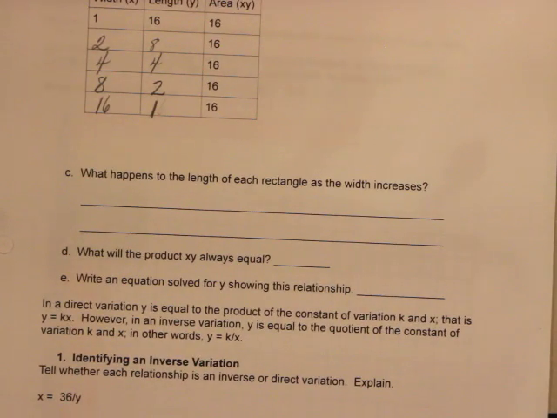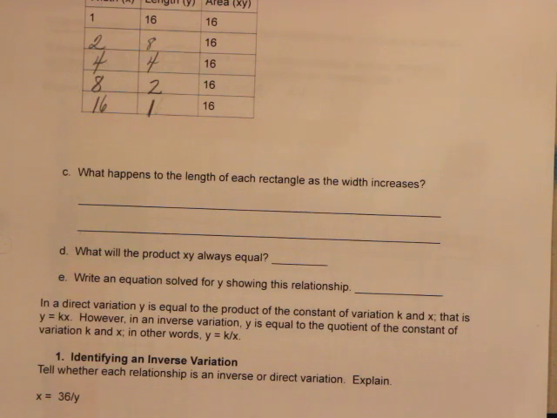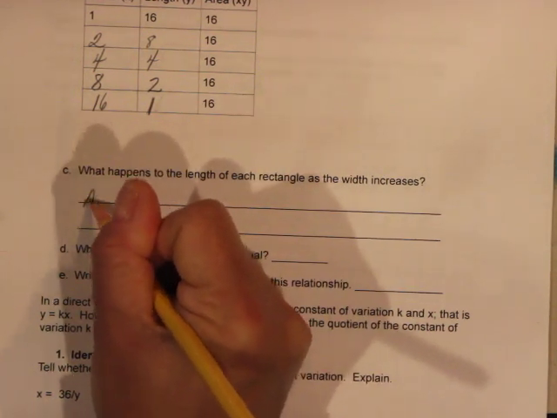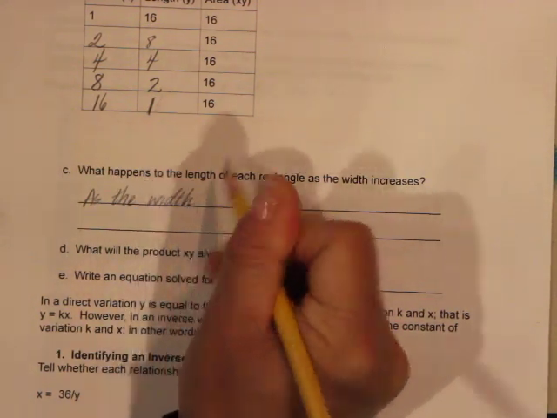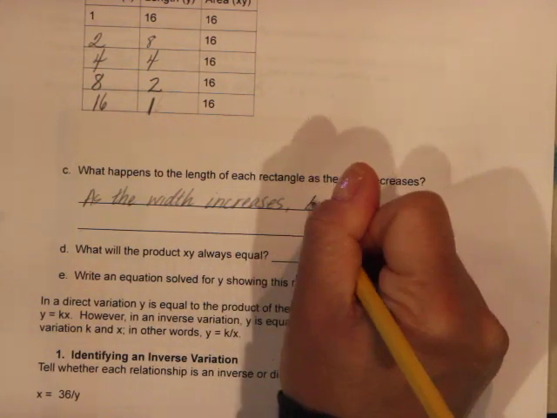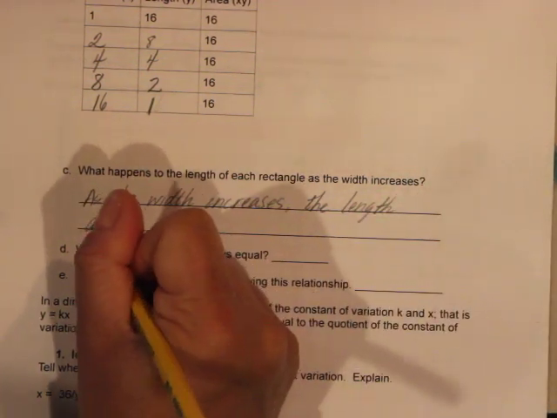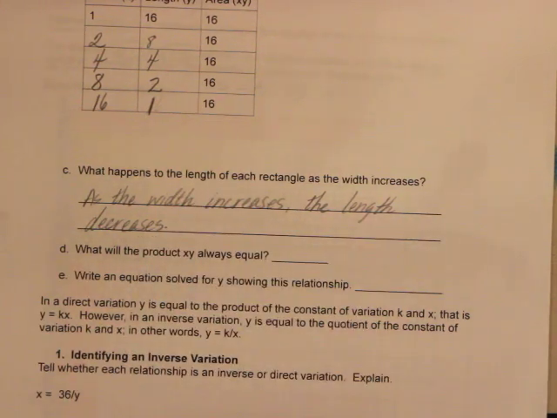So let's put some words now to discuss these concepts that we're learning. What happens to the length of each rectangle as the width increases? Let's write a nice sentence here. As the width increases, the length decreases. That's what's happening. Inverse variation.